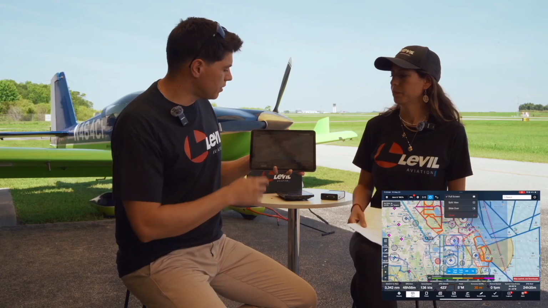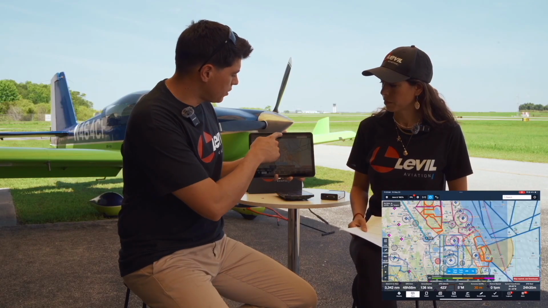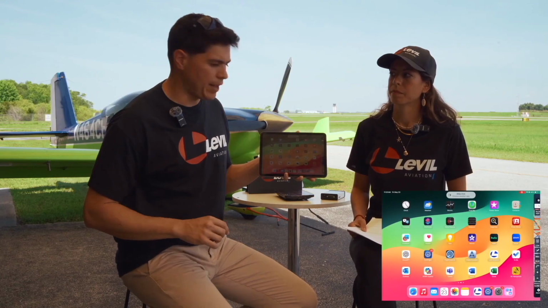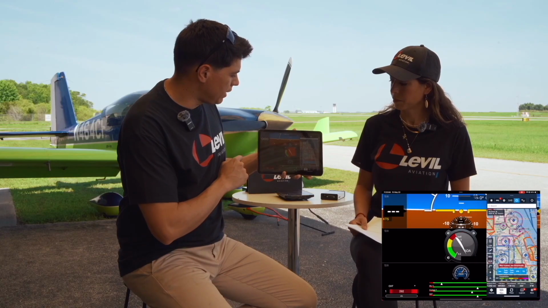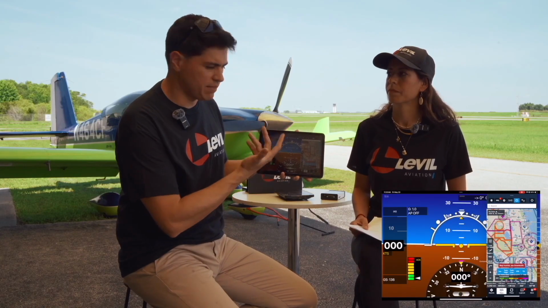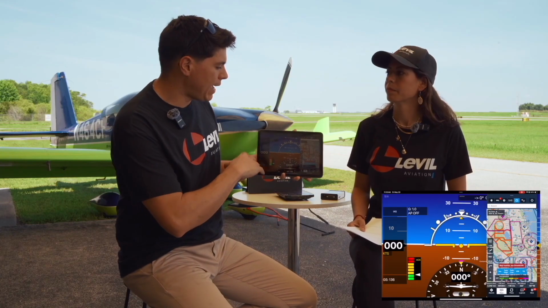Same thing. You have the app, you click here, and then you do slide over. That means this app is going to be on top of any other app. So again, I open my Levil Aviation app, I have it in the background, and I have my moving maps here, and I can do vice versa if I want to have the maps in the back and my Levil Aviation app on one side.